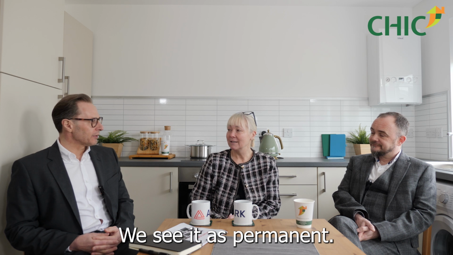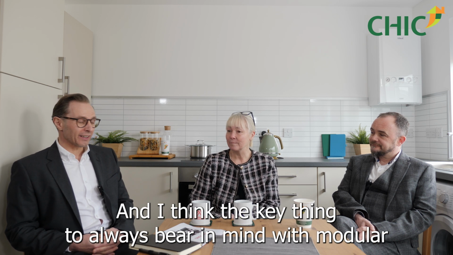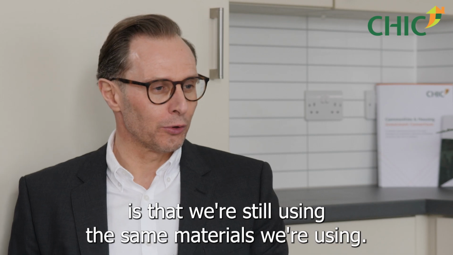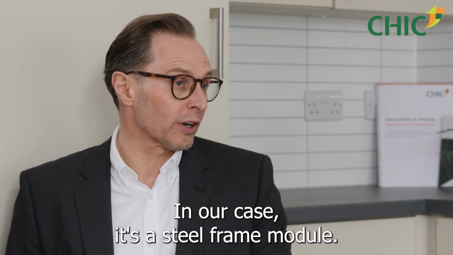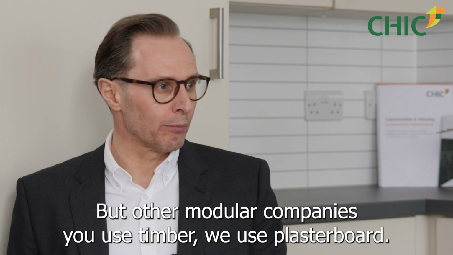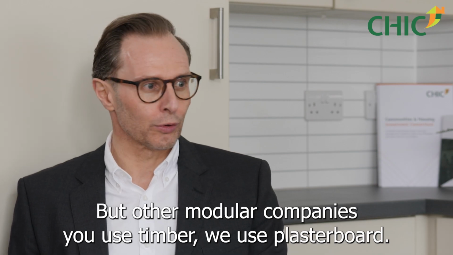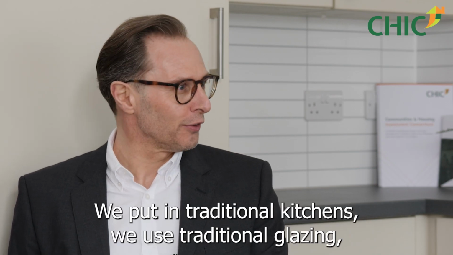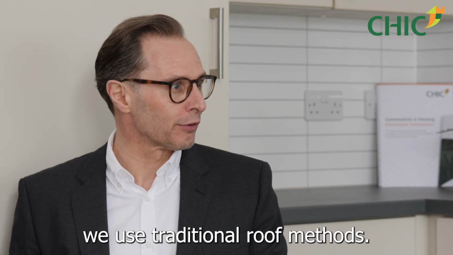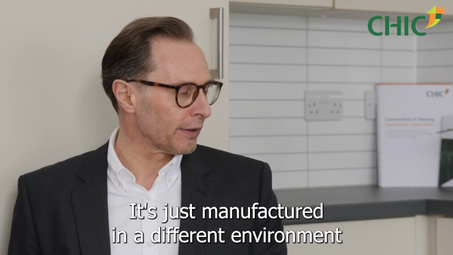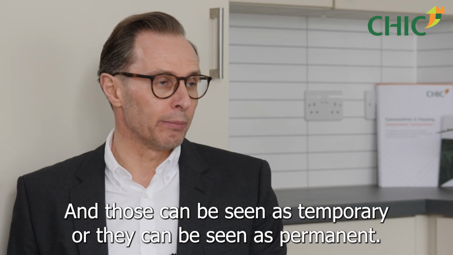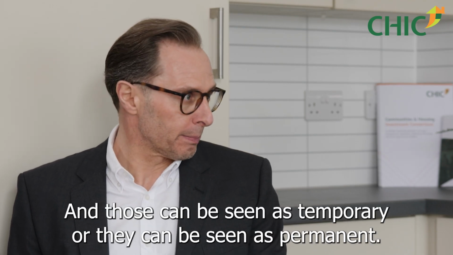We see it as permanent, and I think the key thing to always bear in mind with modular is that we're still using the same materials. In our case, it's a steel frame module, but other modular companies use timber. We use plasterboard. We put in traditional kitchens. We use traditional glazing. We use traditional roof methods. It's just manufactured in a different environment and then brought to site. And those can be seen as temporary or they can be seen as permanent.